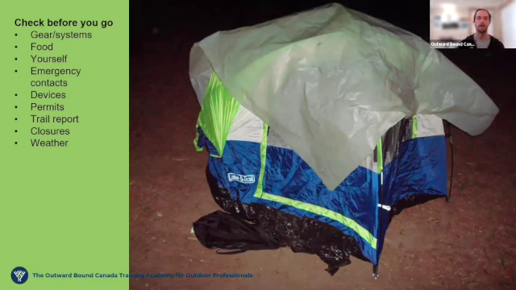Check your systems as well. Make sure your sleeping systems, your tent systems, your food and kitchen systems are all there. Check your food, check yourself. Make sure you've got good emergency contacts in place. Check all of your devices. Make sure if you need permits for where you're going, that you have them. Good idea to check out trail reports so they can let you know if there's been wildlife sighted recently, and a better indication of what conditions are. And then if there's any closures, you would hate to drive 2, 3 hours to a trail that's closed and not have a backup plan, right? And then checking weather as well.